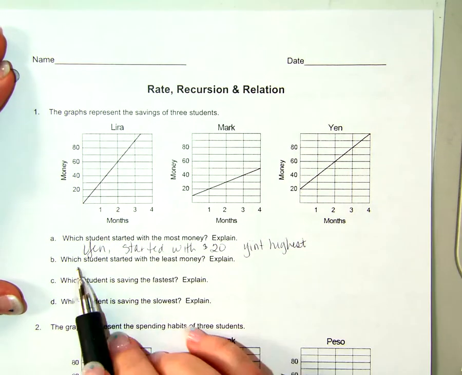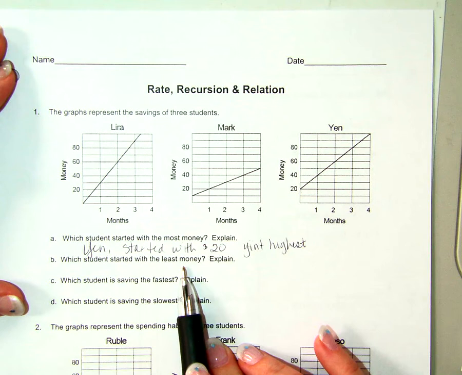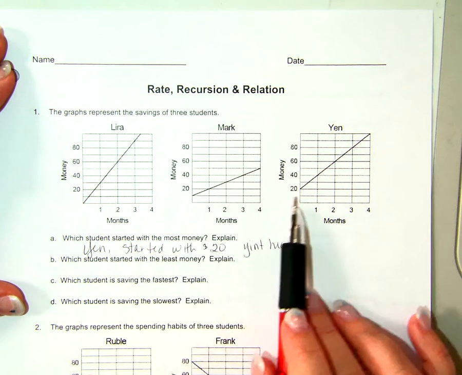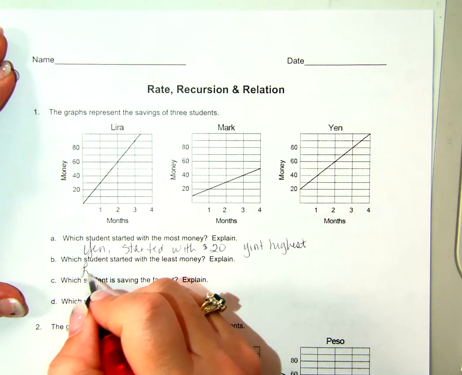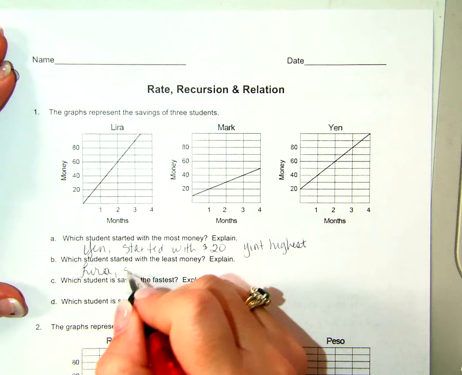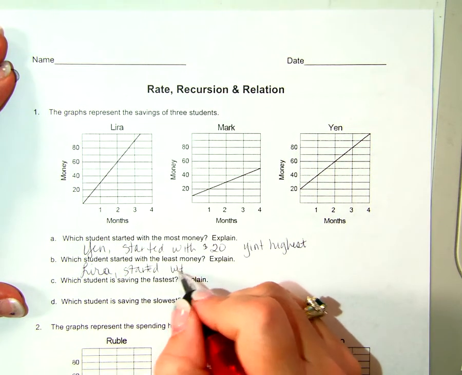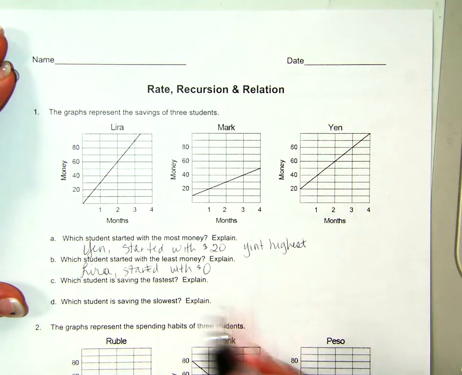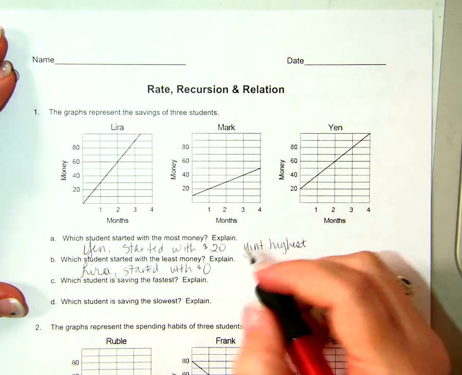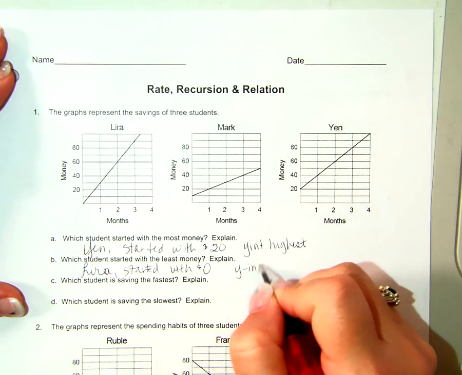Okay, which student started with the least money? Well, again, looking at the y-intercept, hopefully you see that Lyra started with $0. Her y-intercept is the lowest.